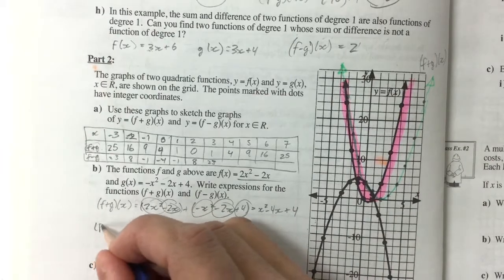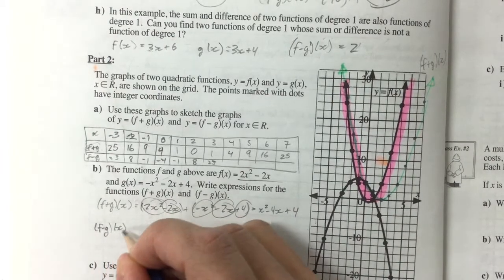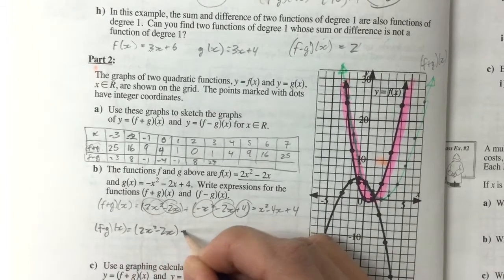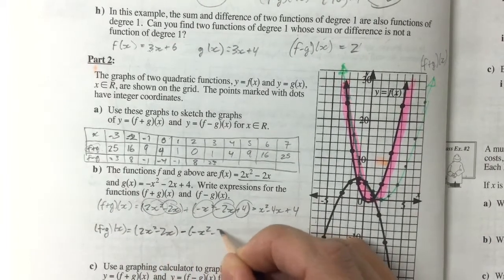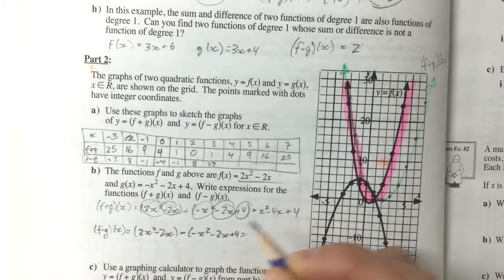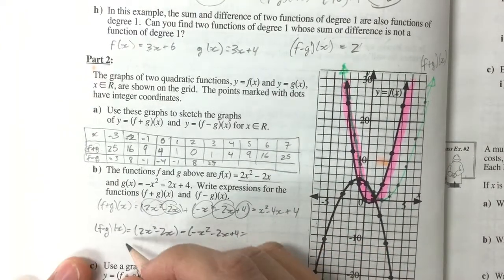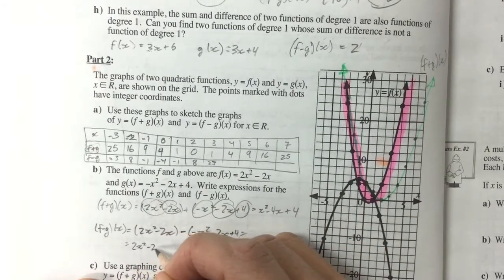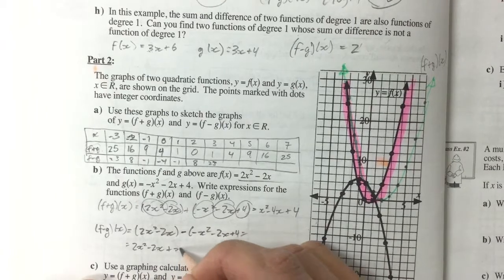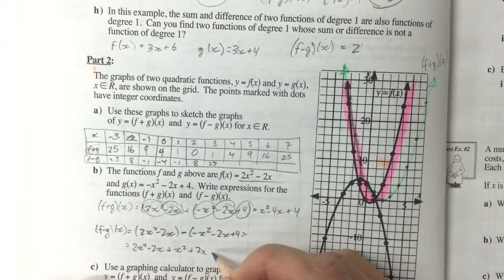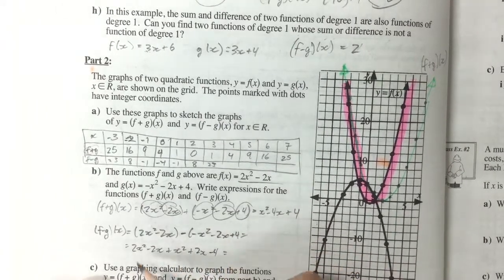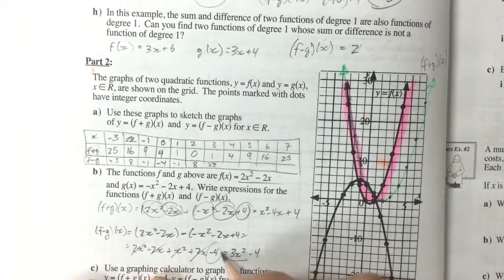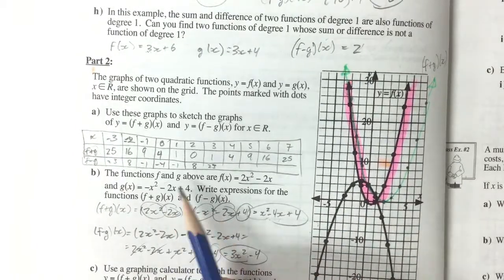Now the function that we didn't graph is the difference between f and g of x. So we're going to be subtracting -x squared minus 2x plus 4. Now when we combine these like terms, sometimes it's easier, we'll rewrite it down here, but we'll write 2x squared minus 2x and plus x squared plus 2x minus 4. Combining like terms, I'm going to end up with 3x squared, and I have no middle term, and then I have -4 for my final function. So here are my two functions that were combined, the sum and the difference.